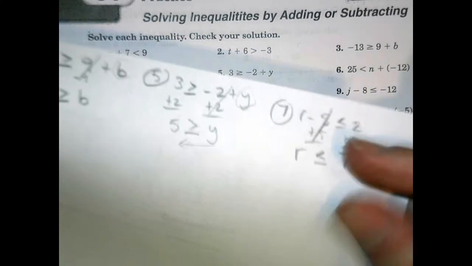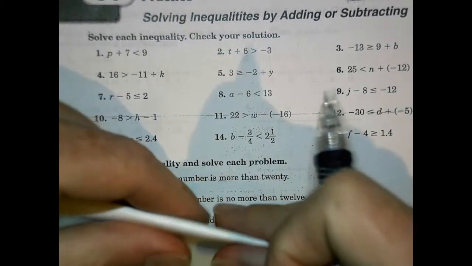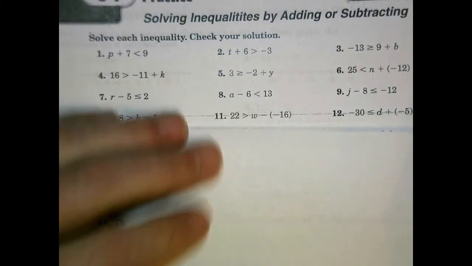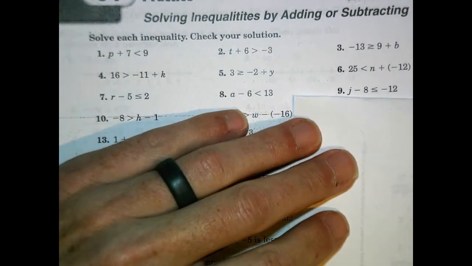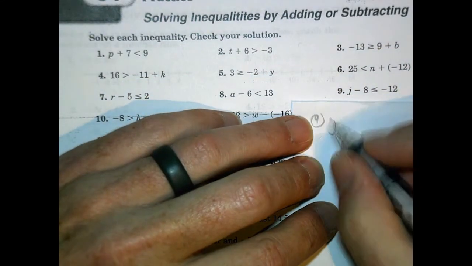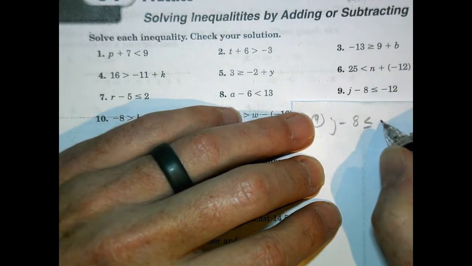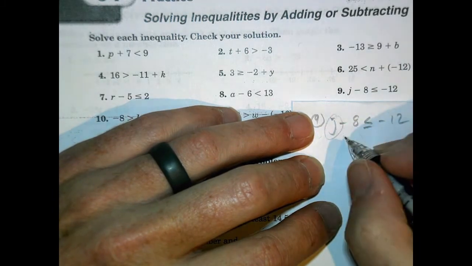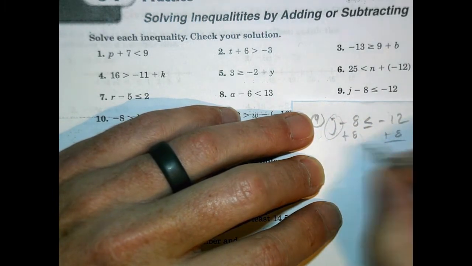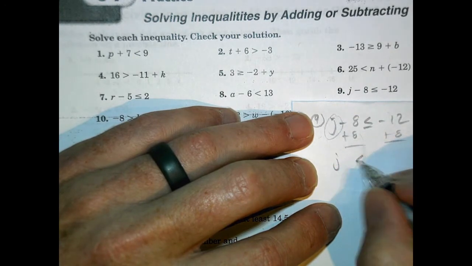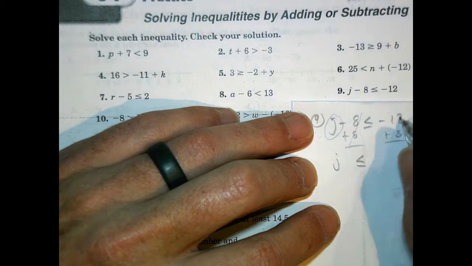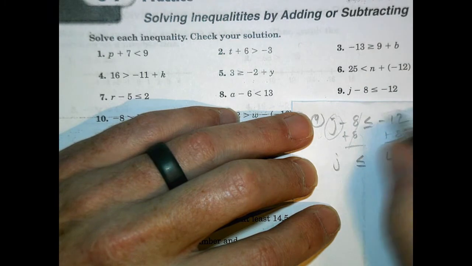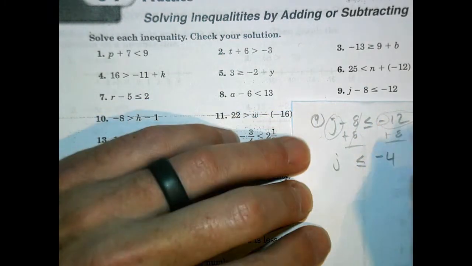Okay. Let's look at number 9. So number 9, we have j minus 8 less than or equal to negative 12. We want to get the j by itself, so we're going to add 8 to both sides. So that j is less than or equal to, that goes away. I have a negative and positive, so I'm going to find the difference because the signs are different. 12 minus 8 is 4, and keep the greater absolute value, which is in this case negative.